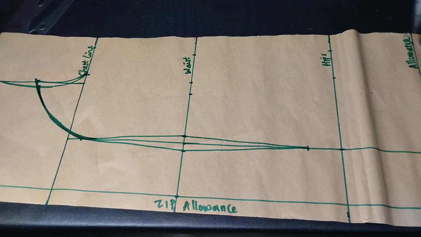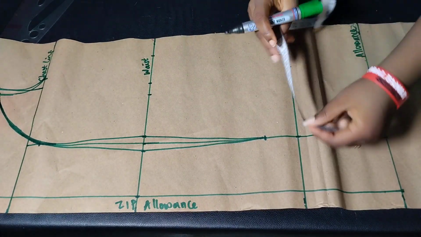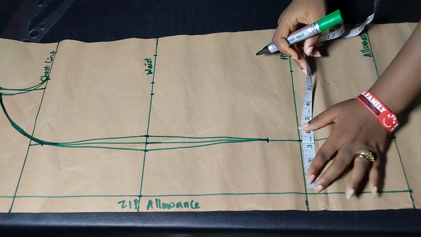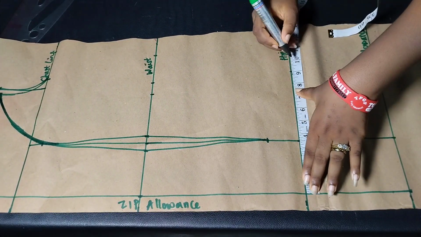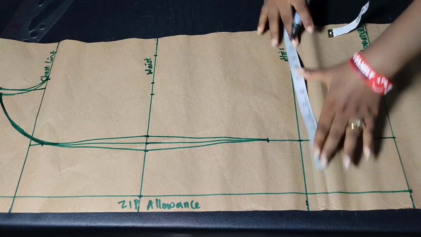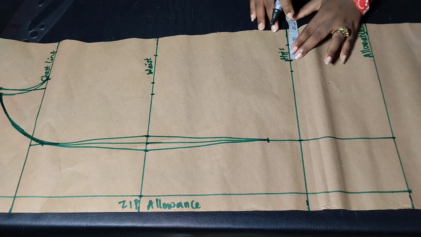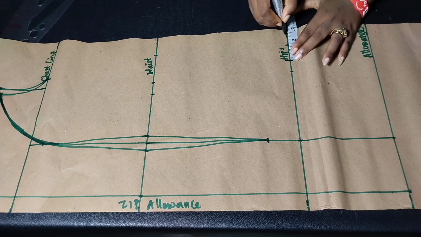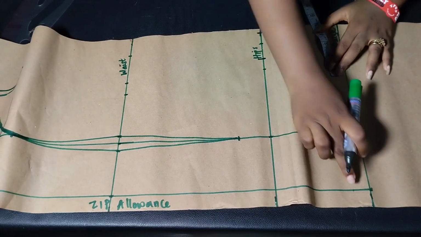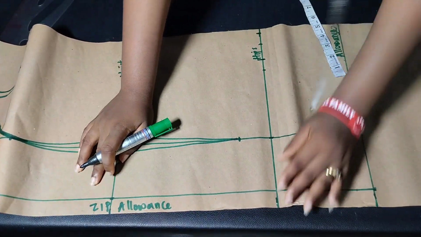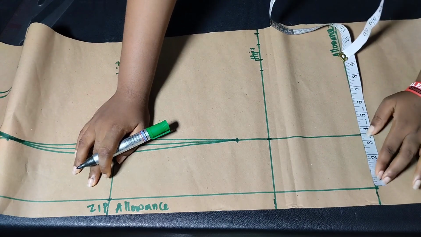So right here, guys, I noticed that I made a mistake. I started my measurements from the very tip of my pattern paper instead of this 1 inch zipper allowance line. So I'm just trying to correct this. In order to not be confused, you can decide to fold in your zipper allowance line so that you don't get confused and take your measurement from the wrong place. So please, guys, do not make the same mistake that I made.